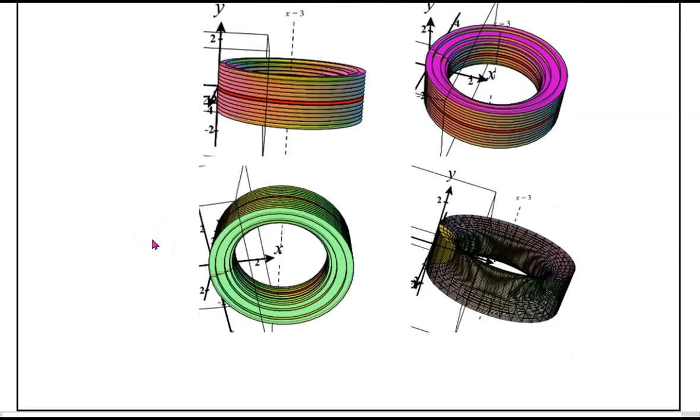This is the end of this video on using the disk and washer method to compute volumes of revolution. In the next video, we'll do some mixed practice samples.